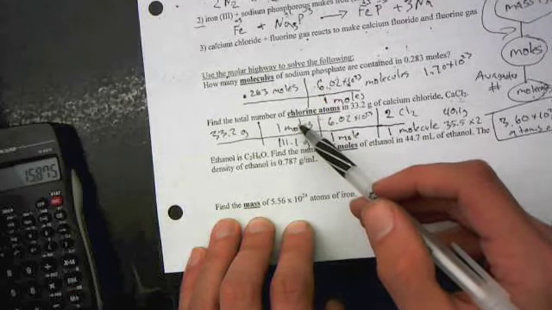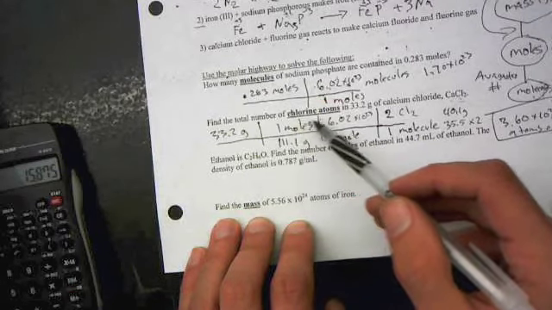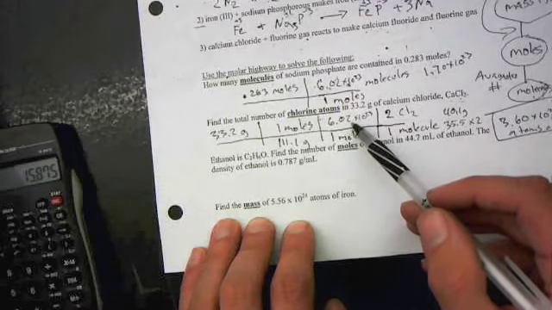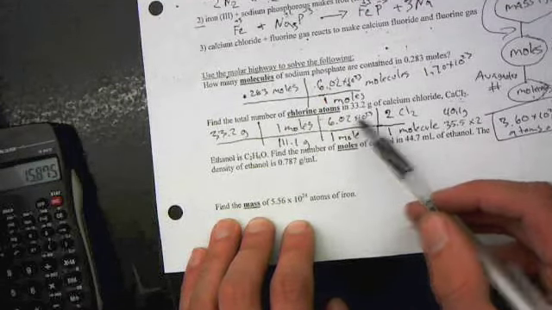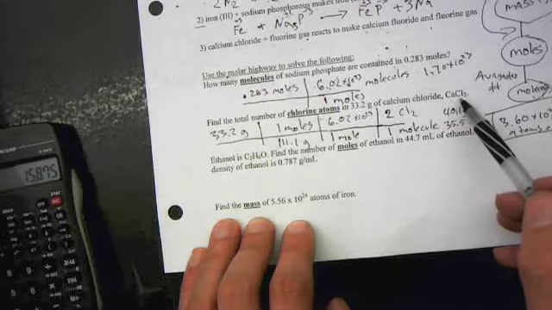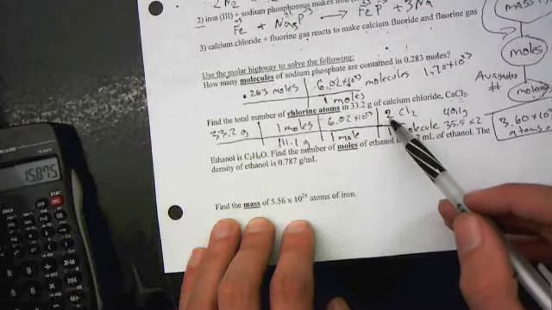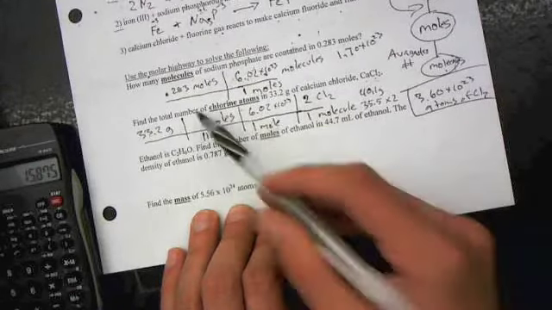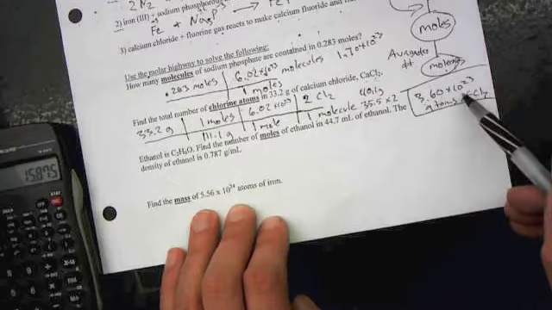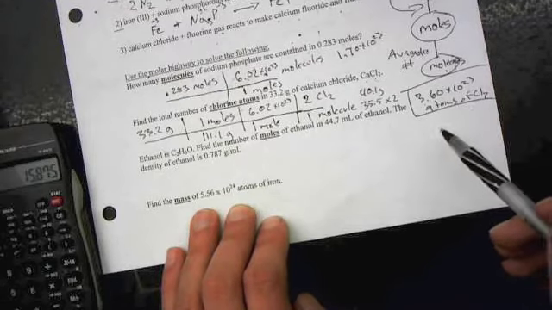To figure out how many molecules of calcium chloride I have, I'll times it by Avogadro number. And then to figure out, because each molecule has 2 chlorine atoms inside of it, to finally get the answer, I'll times it by 2. And that ends up telling me, when I do all this math, that I've got 3.60 times 10 to the 23rd atoms of chlorine.